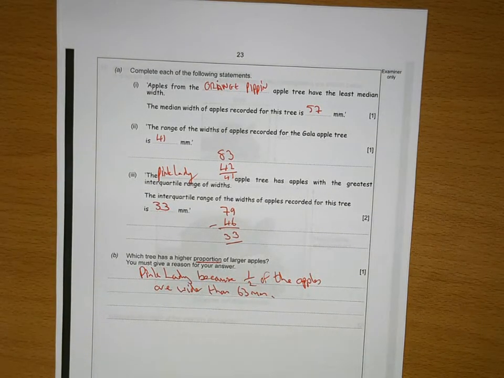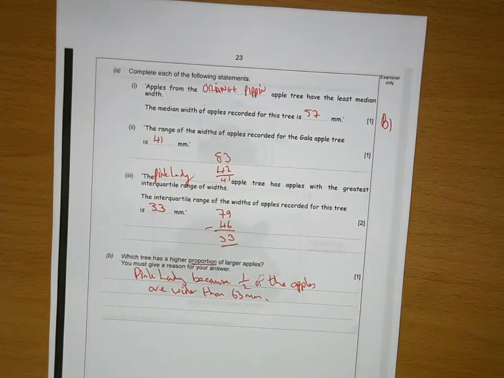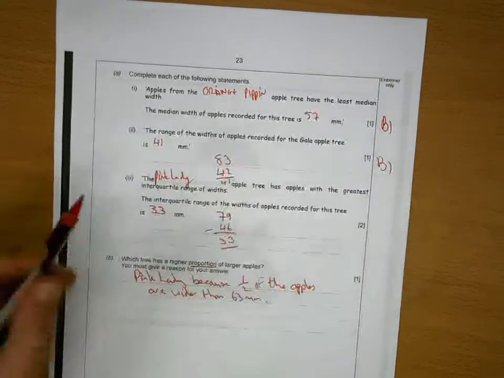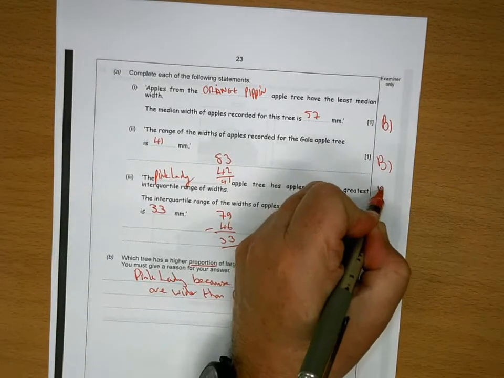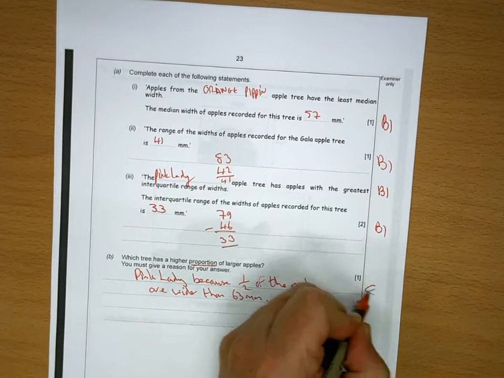So easy one for that to mark. I'm looking for one mark for Orange Pippin on 57, one for the correct range, one for Pink Lady with an interquartile range, and one explanation there.